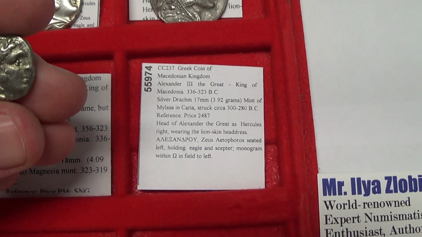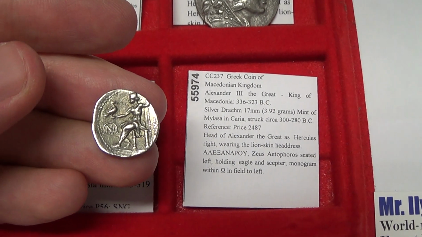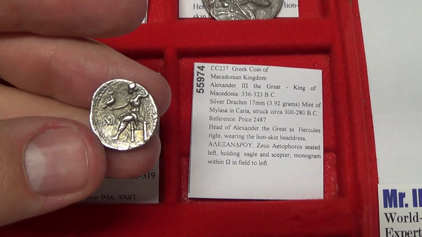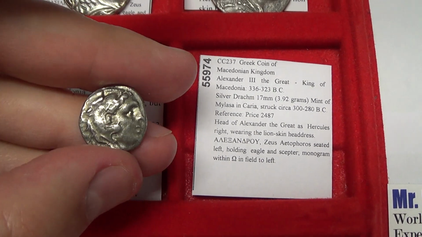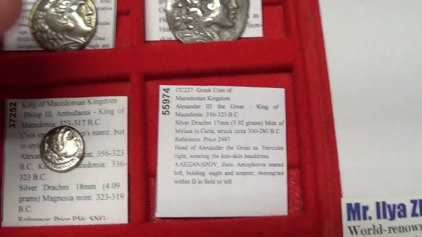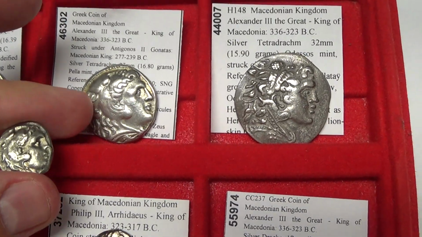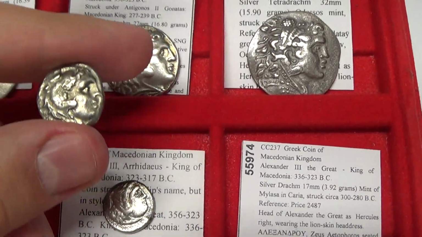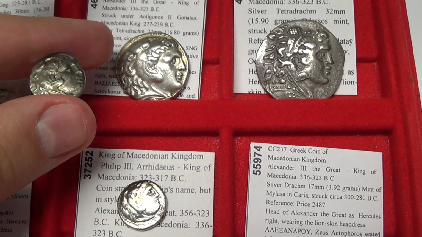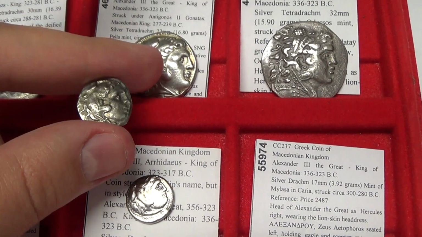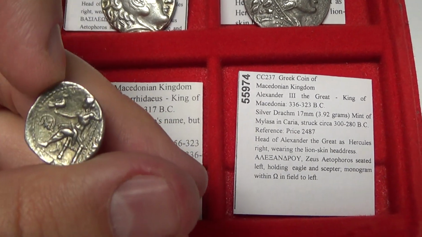Here's another interesting coin. This is not a lifetime issue. Notice the crossed legs. There's a monogram in the left field, and it's also in really decent condition. Beautiful coin. So here's the difference between the drachma and the tetradrachm. The tetradrachm, which is this coin, would get changed. If you wanted to get changed for this coin, you would get 4 drachmas. So tetra means 4. Pretty much it means that this is a 4 drachma coin, and this is a single drachma coin, which is the standard that they had.